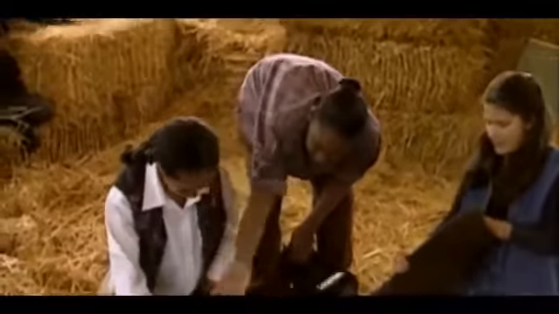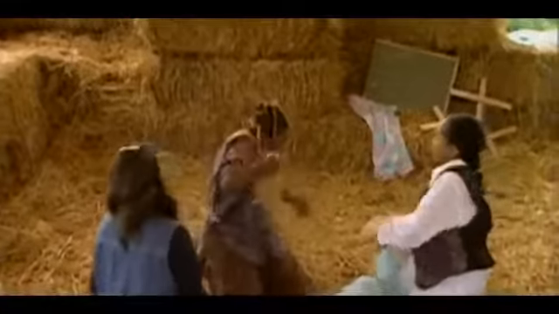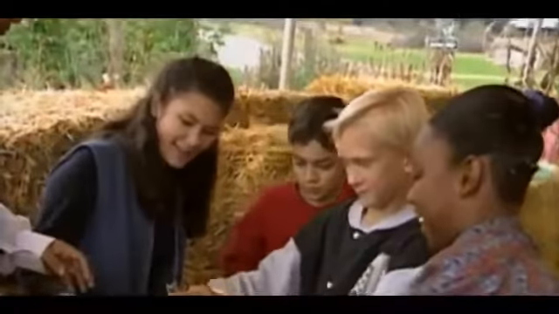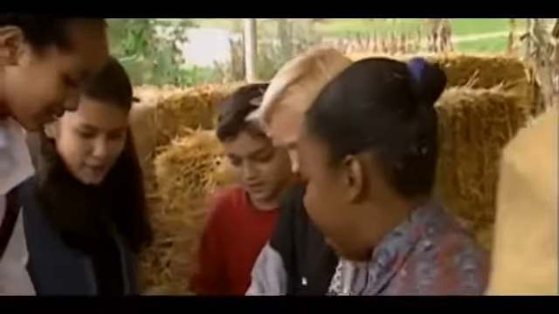Where's his arm? It's right there. We need a pumpkin for you. Yeah! Pumpkin coming in! Perfect. Cool.